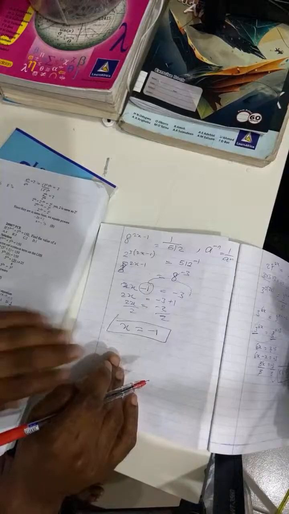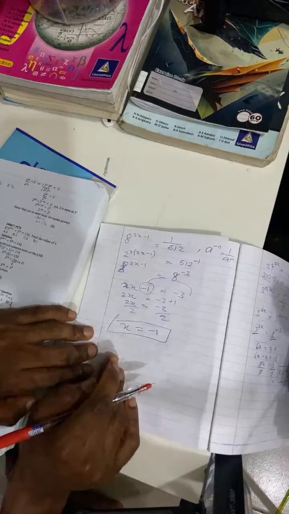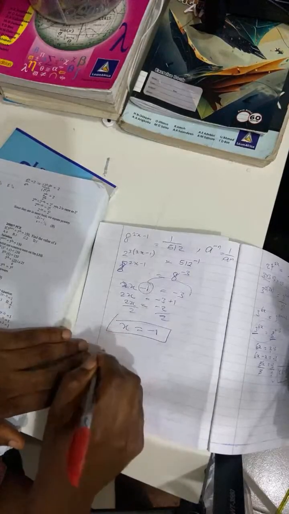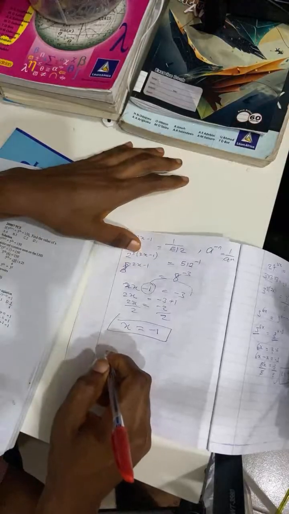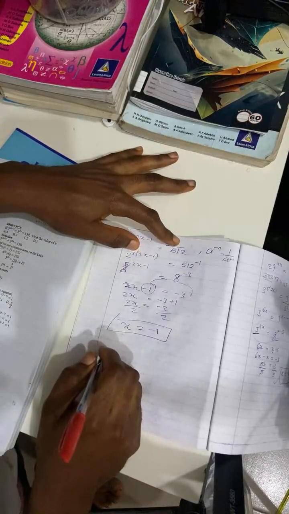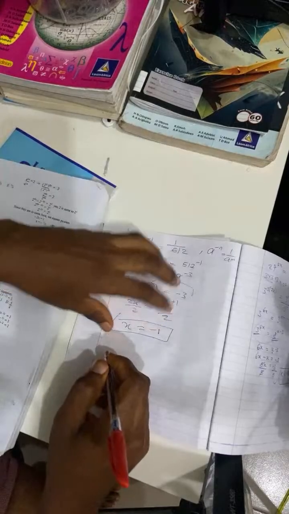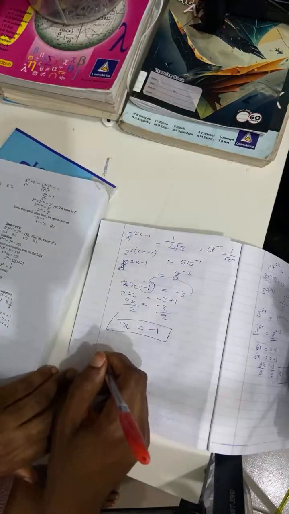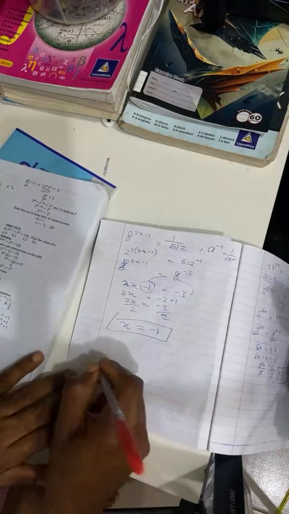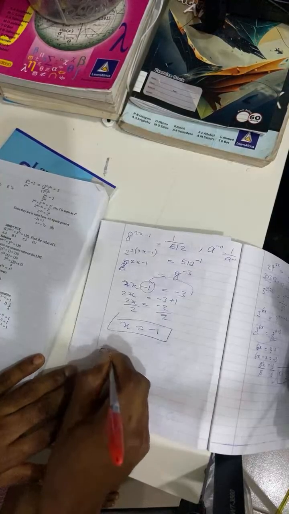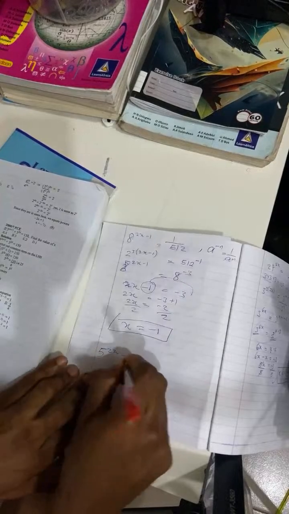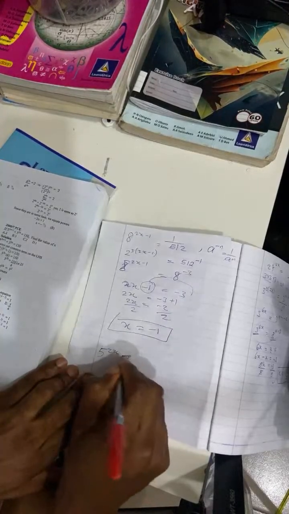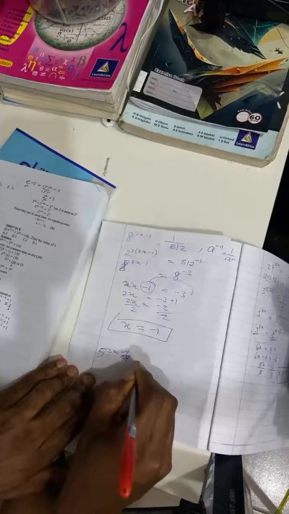Okay? So the next thing we do is to look at the next question, the last question for the day. Okay, so we are trying to do 5 power 2x minus 4. The minus 4 is the power, is equals to 1.